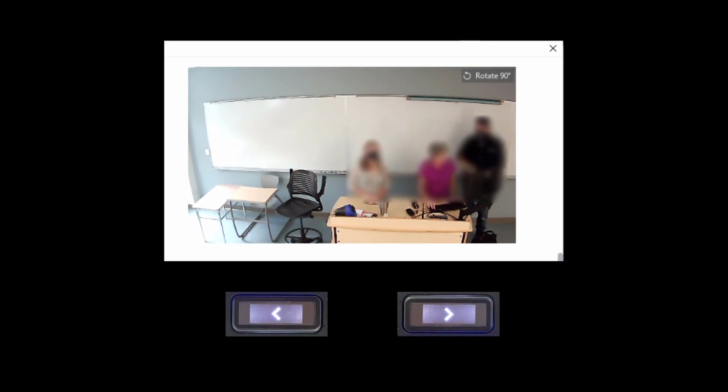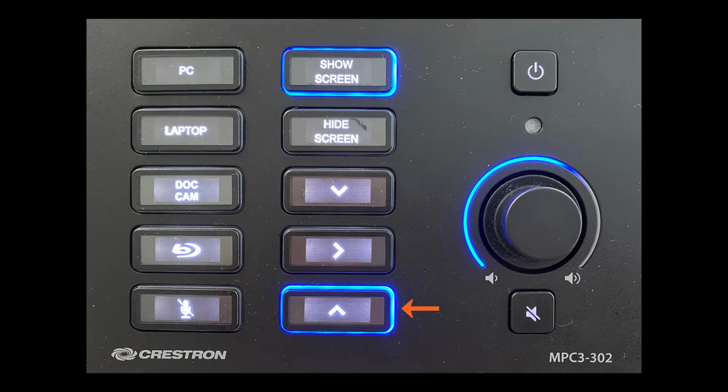This arrow will point in the direction of the specific whiteboard that the camera will focus on if there is more than one whiteboard in a classroom. The third arrow, pointed up, provides a wide-angle view of the front of the classroom.